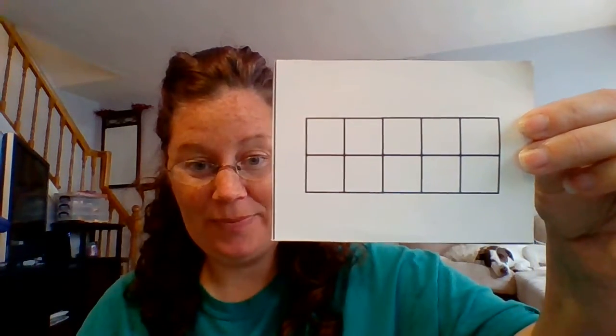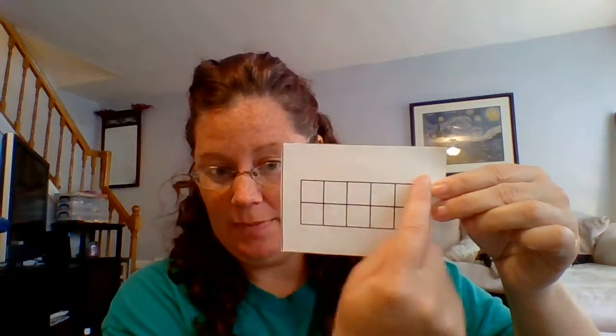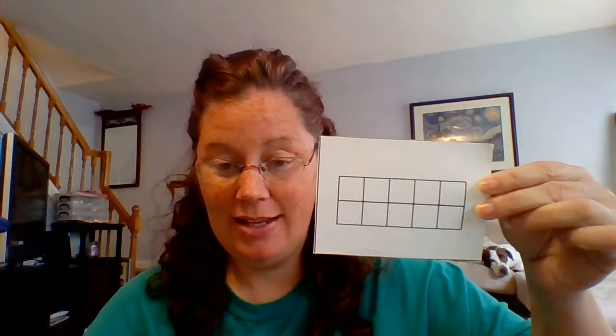Today we're going to do some more CRA math. Today though, instead of dice patterns, we're going to focus on 10 frames. So this here is a 10 frame. It will always come in blocks of 10.